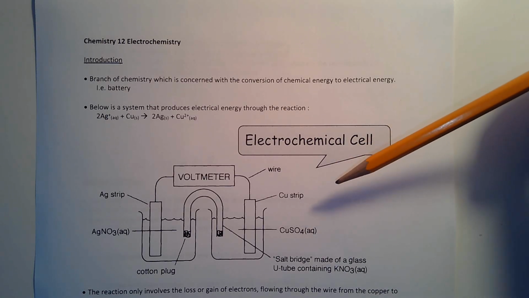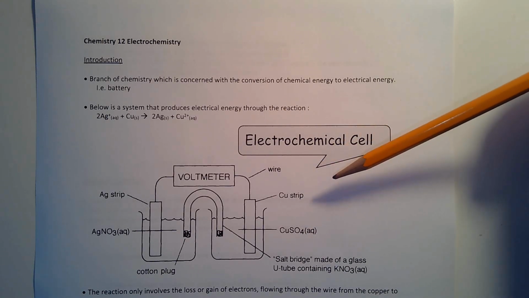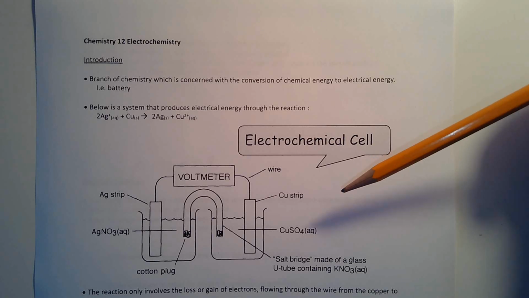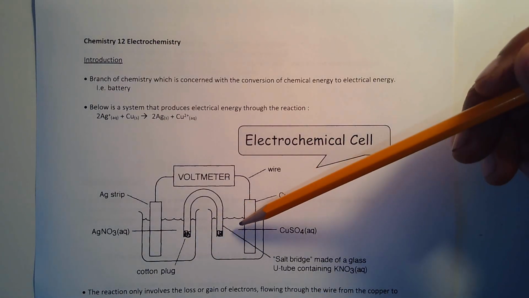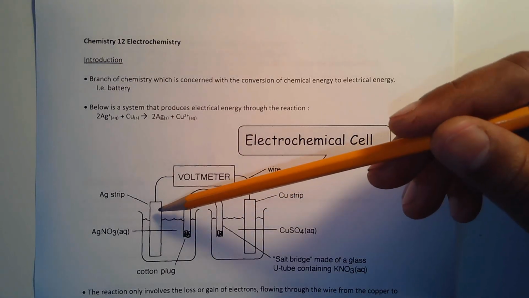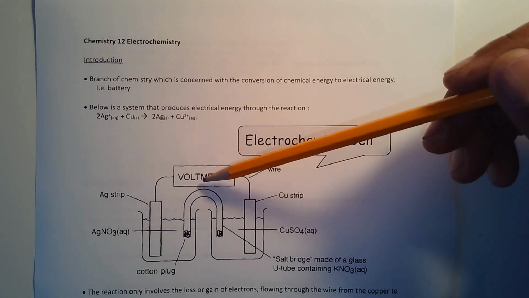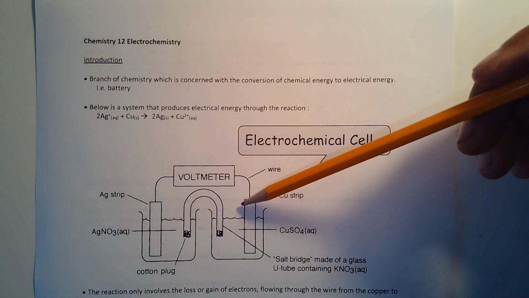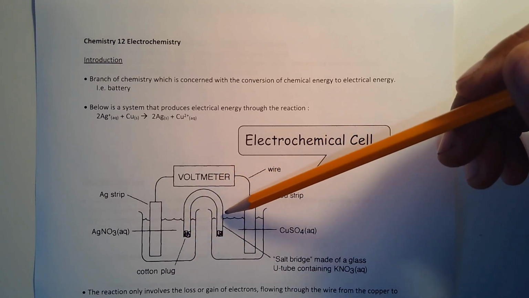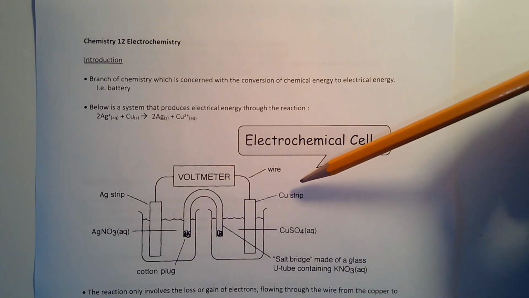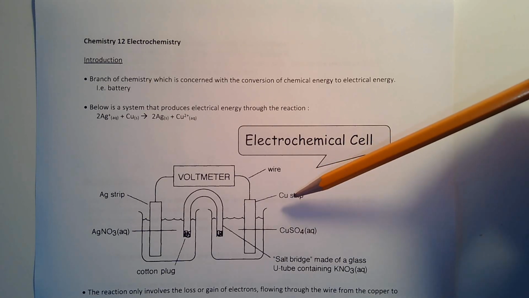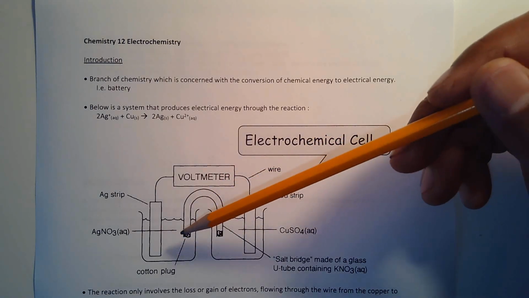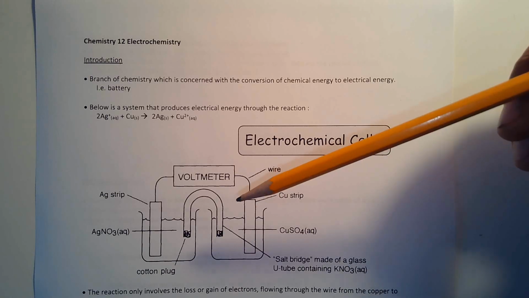We're going to get into more of the specifics behind how this works and the different parts later on in the unit. What you have here is basically two separate containers. These are nodes, and the voltmeter is just there to pick up the voltage that's running through the external wire. This is a salt bridge that's connected to the two solutions and is basically there to maintain the ionic charge. And then you've got the solutions that are containing what we call electrolytes.